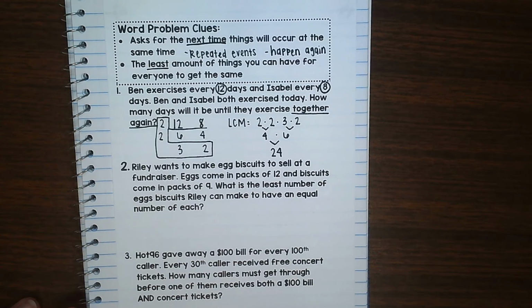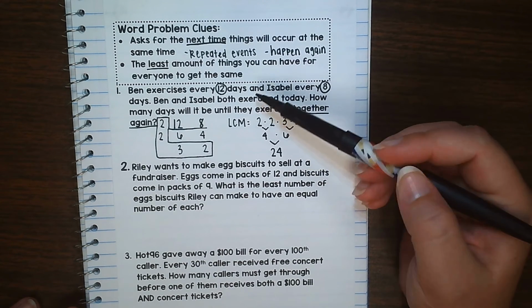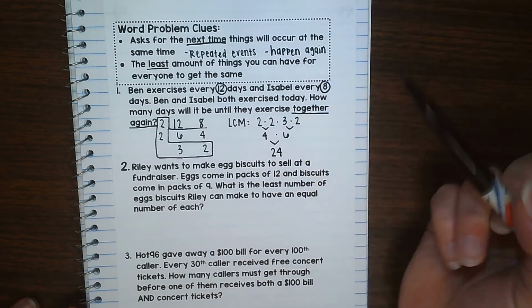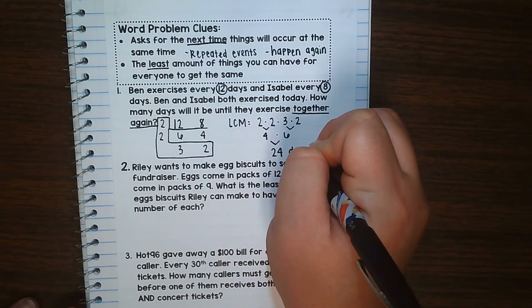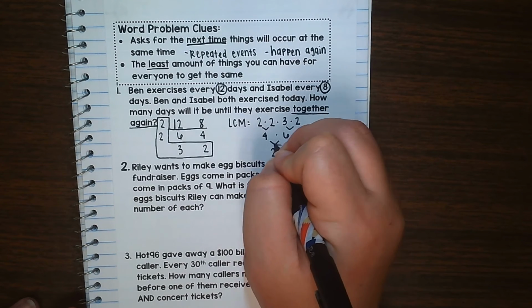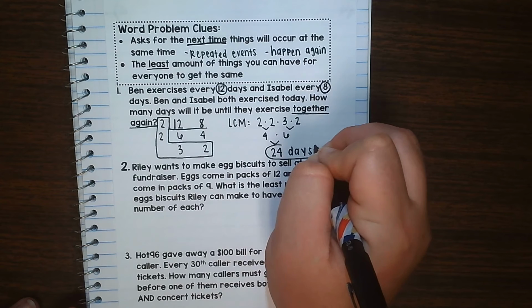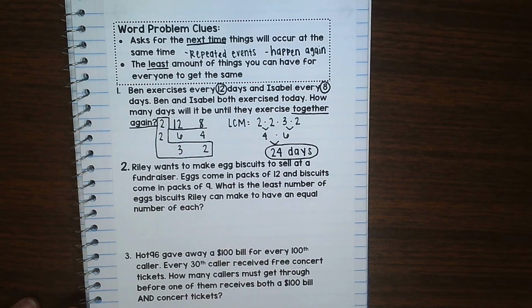And since this is a word problem, we have to have a label. And we are looking at how many days. So every 24 days, Ben and Isabel will exercise together.